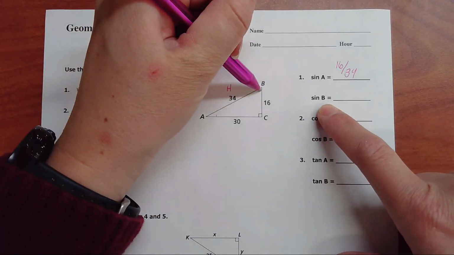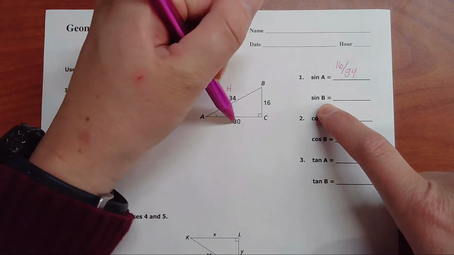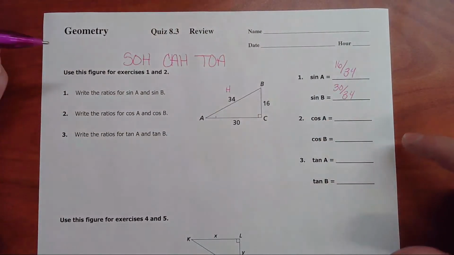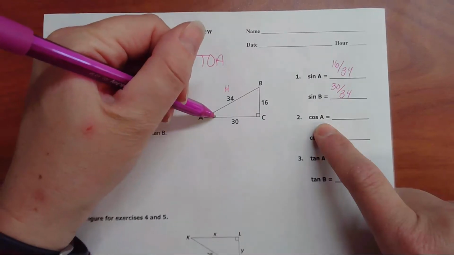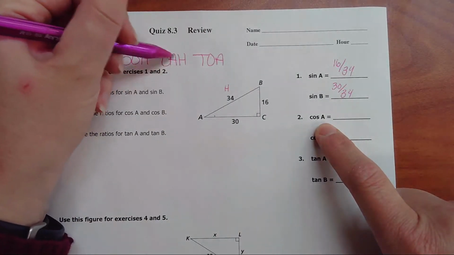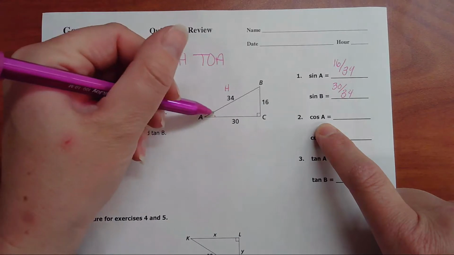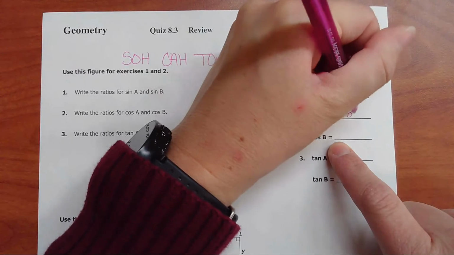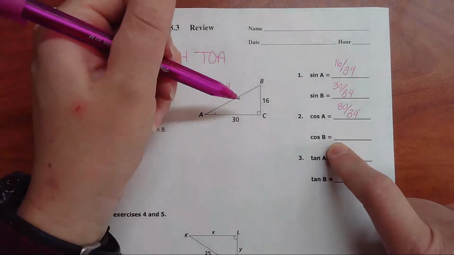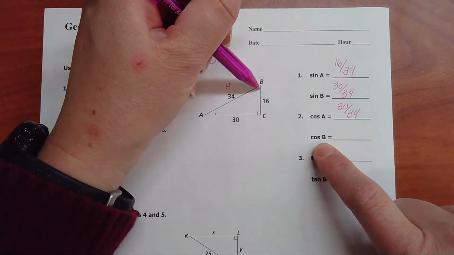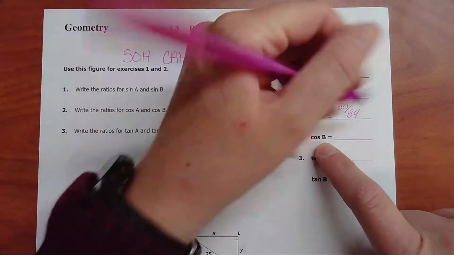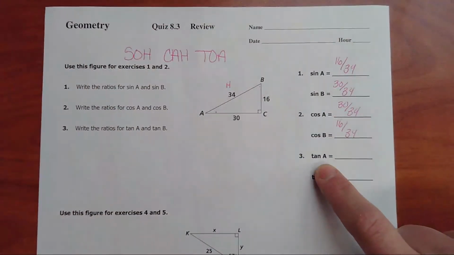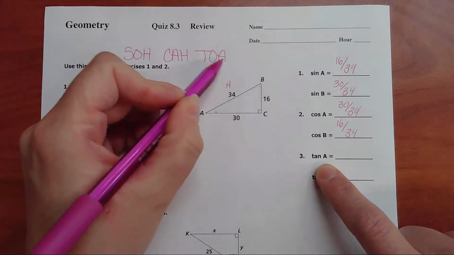Sine of B. So from B, you do opposite. From B, 30 is opposite, but 34 is still the hypotenuse. Next, cosine of A. Cosine is adjacent, or the leg next to it, over the hypotenuse. So for A, it's going to be 30 over 34. And don't reduce it, just leave it. And then cosine of B, the adjacent or attached leg is going to be 16 over the hypotenuse, which is 34.